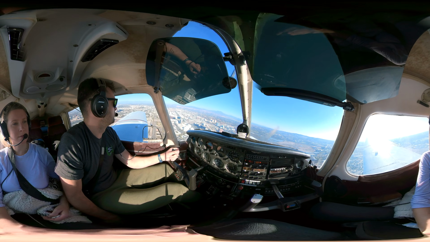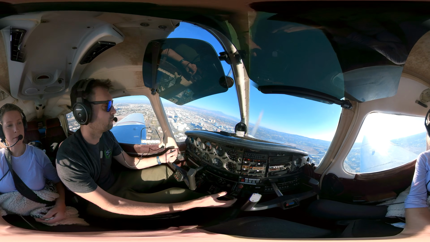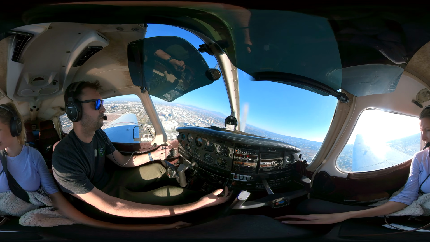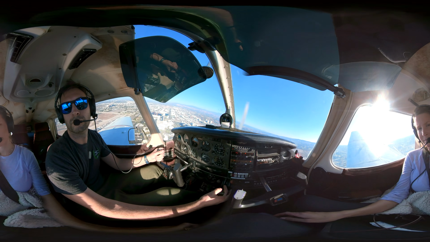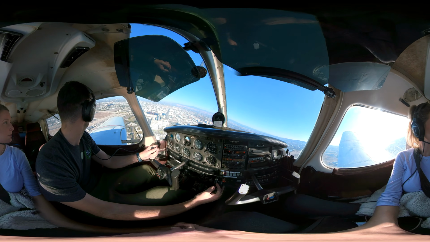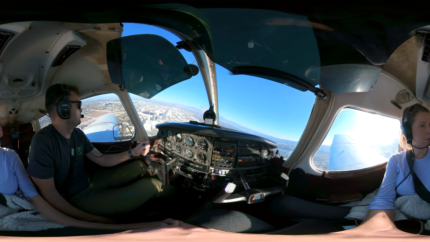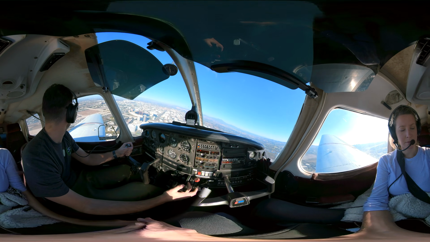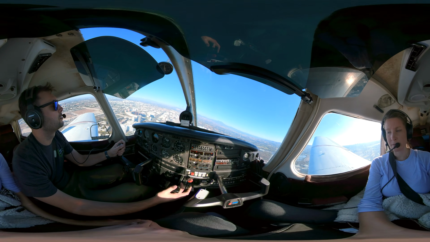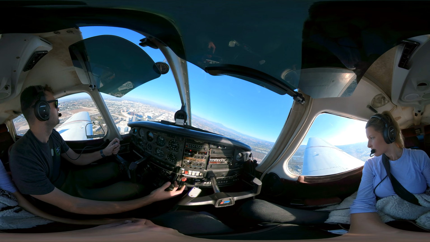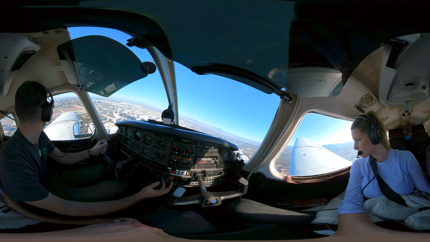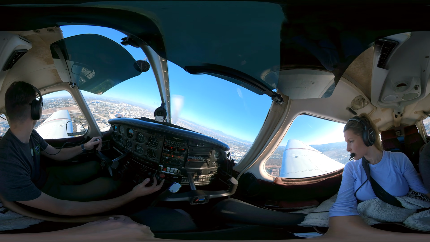I'm looking at this as just before abeam the numbers, which if you look out the left side of the plane, you can see the numbers right there. You can also get a glimpse of how busy this is. I'm also looking to the right constantly to make sure that we don't have any traffic coming in from over UCI and Signal Peak. Again, I'm still really high. I'm about 100 feet above pattern altitude at this point.